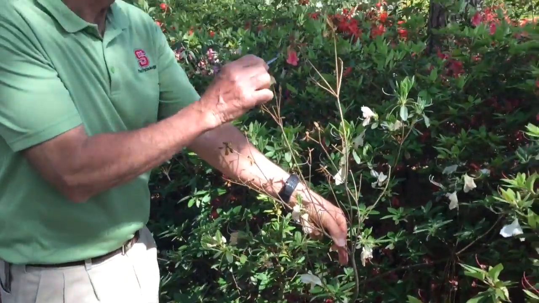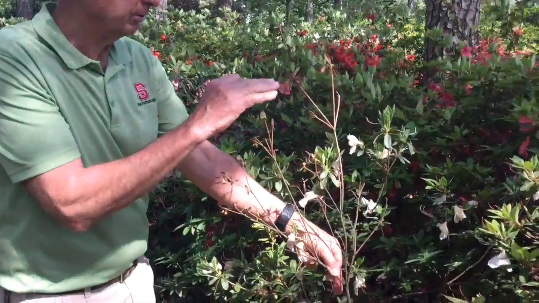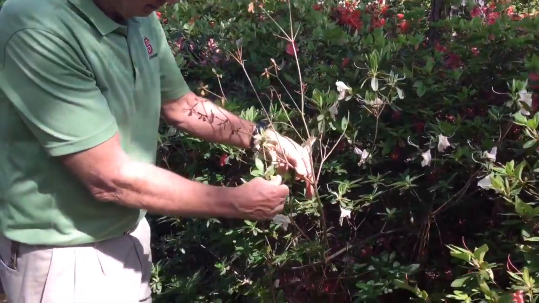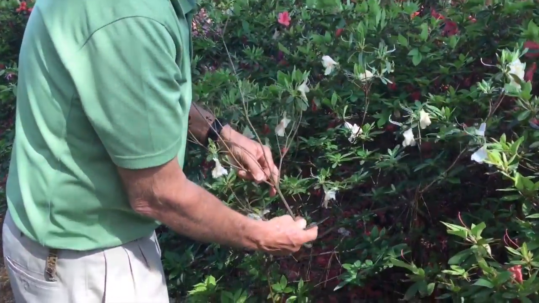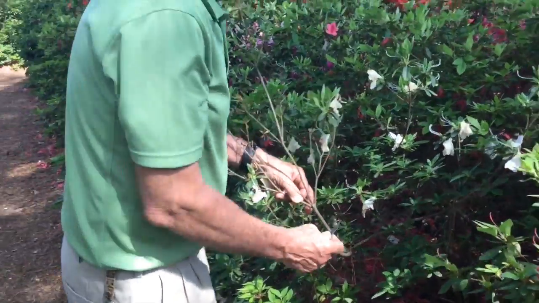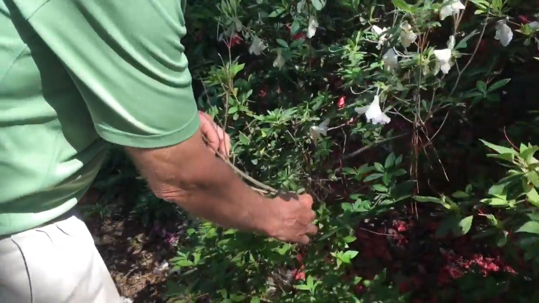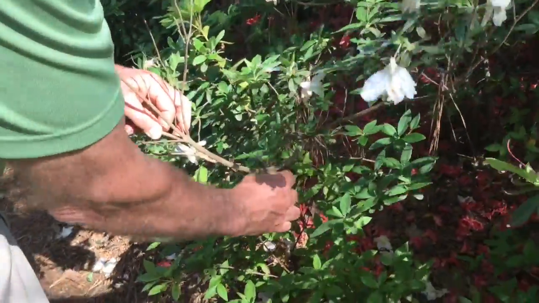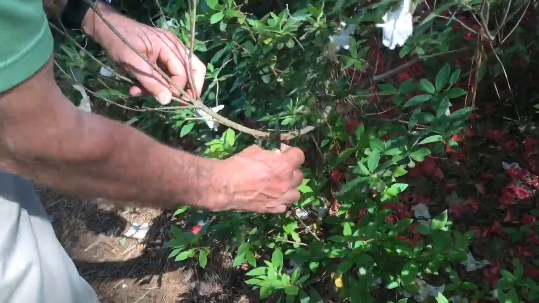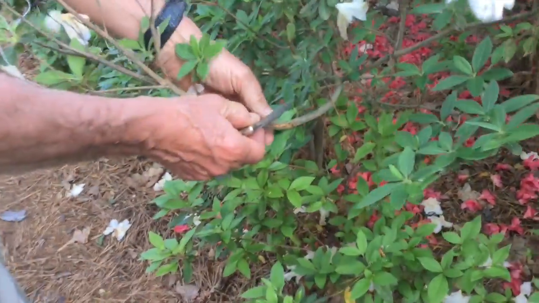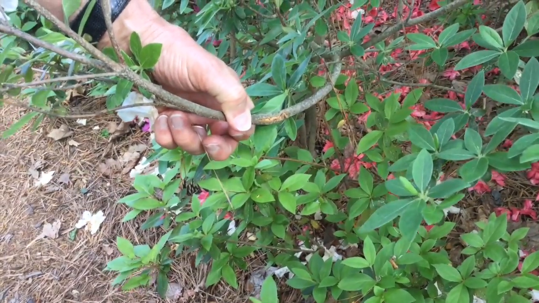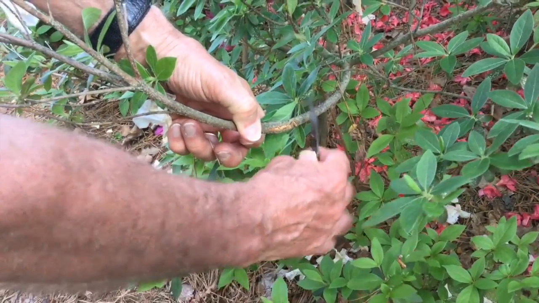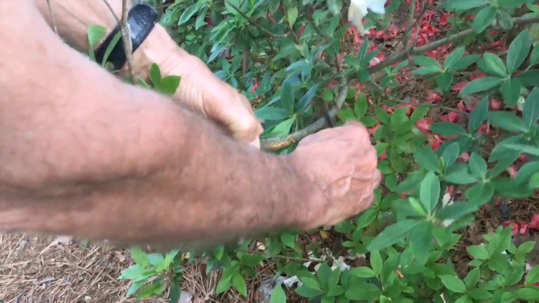We don't have any new growth. It's all last year's growth that's been killed. And the dieback has started here at the tip, but it seems to be working down the stem. So what I'm going to do is cut into the stem with my pocket knife here and start scraping it. And if you can move in close with that camera, you can see how reddish brown the bark is in that area.